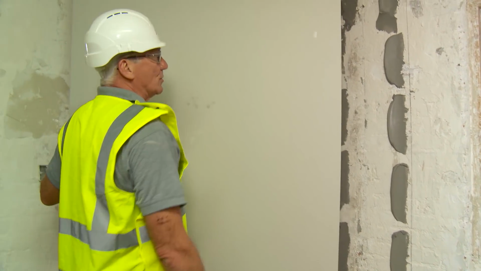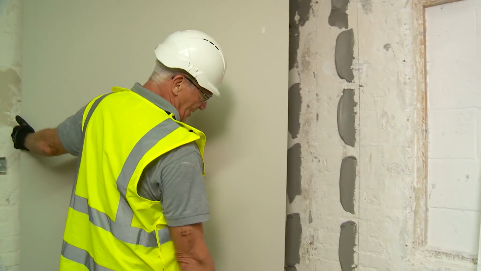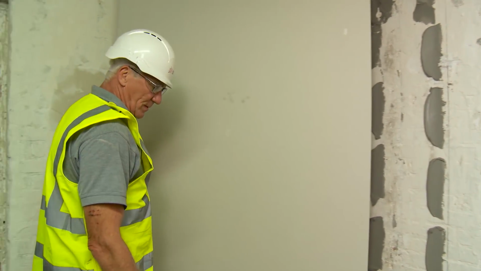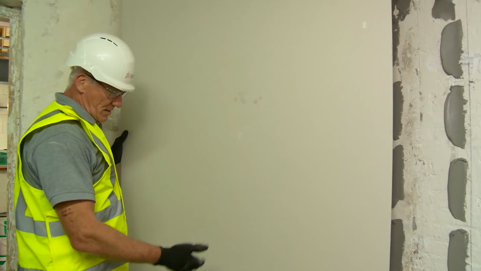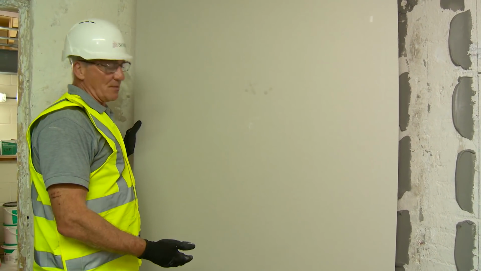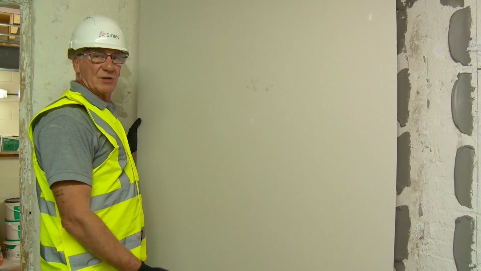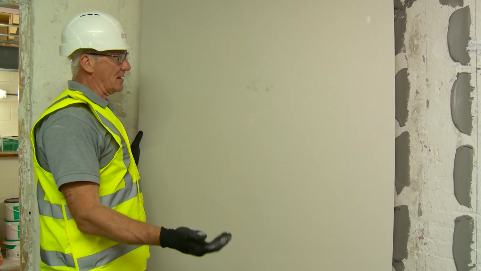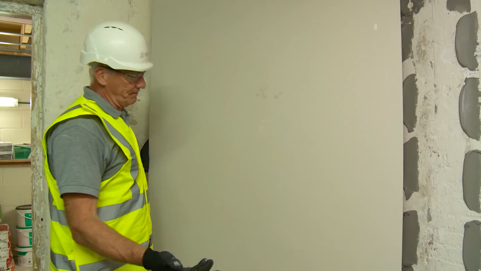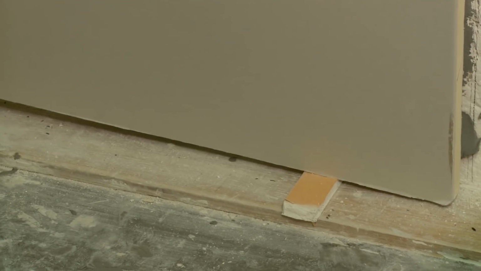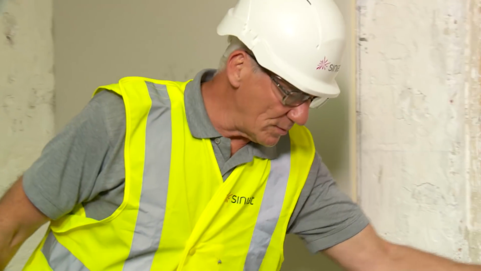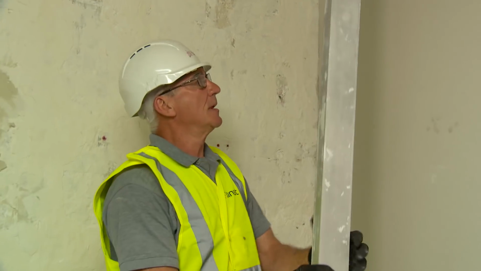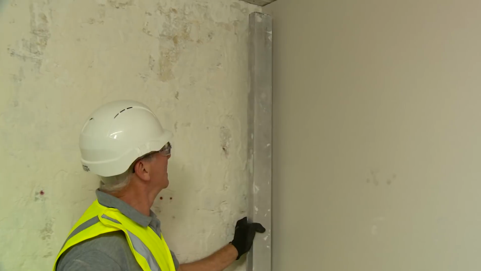So, with our board cut to size, I've placed a couple of packers on the floor. The reason for that is, remember, no plasterboard should ever be in contact with the ground in case any water is spilt or there's a leakage, anything like that. Gypsum loves water. Place the board on the packers and nice and tight into our internal corner. Just resting the board against the dabs. We can now use our straight edge to level the board.